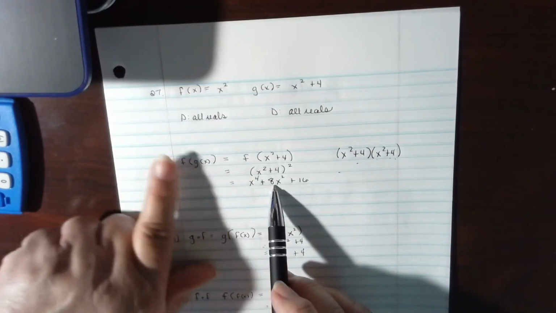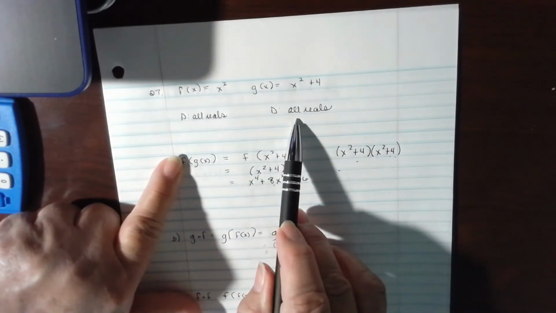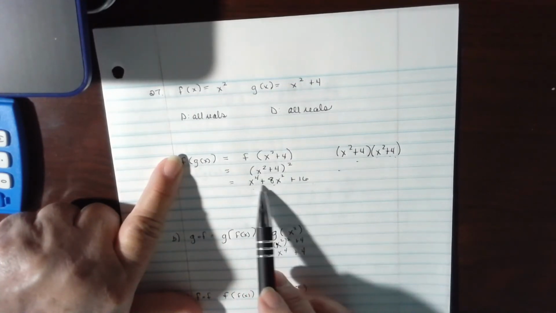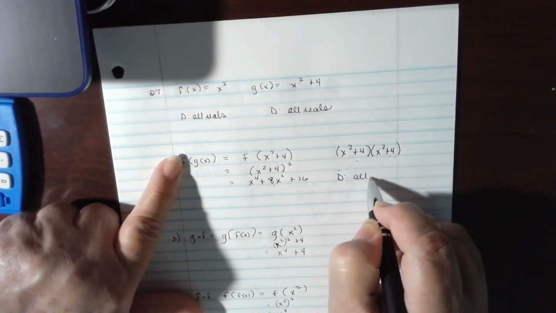So to talk about the domain, I start with G, which was all reals. Does that still work here? Yes. So this domain is all reals.